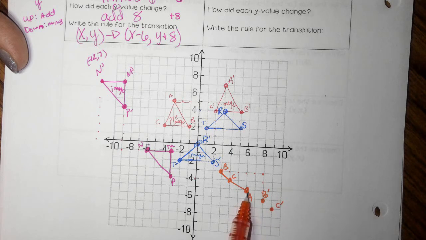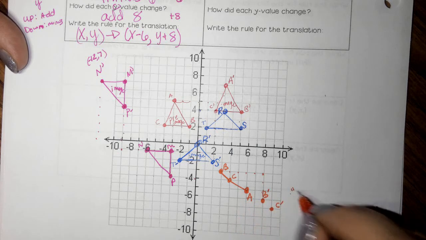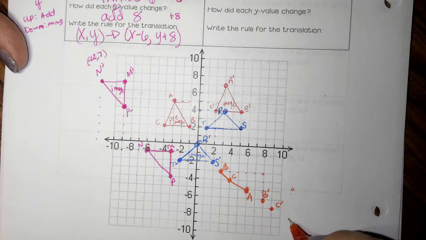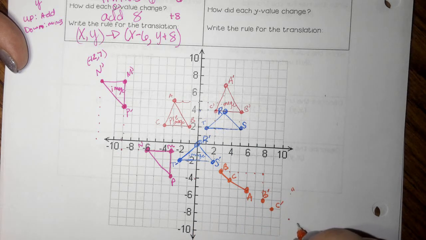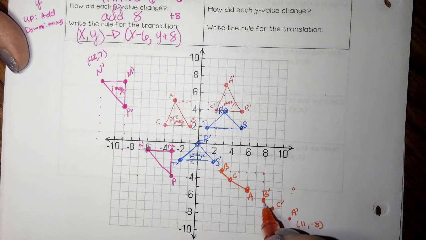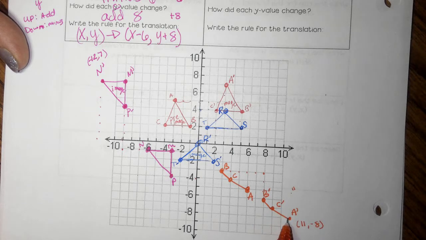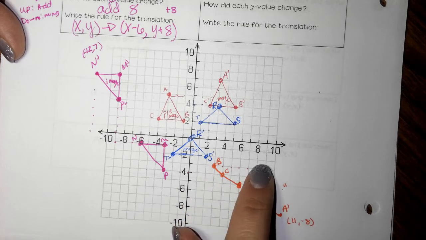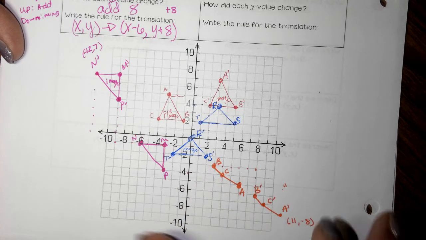Now A would go 5 times to the right, 1, 2, 3, 4, and I'm off the graph here at 11, and then down 3 times, 1, 2, 3 at -8. So 11, -8 is the ordered pair for A prime. Again, just a little bit off the graph. And you can see that it's the exact same weird line, just moved to the right and down.